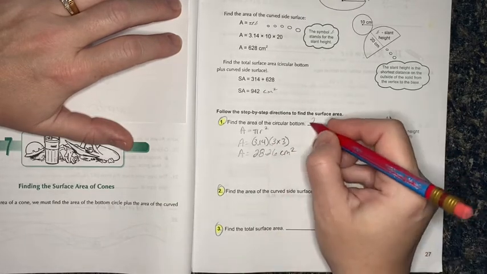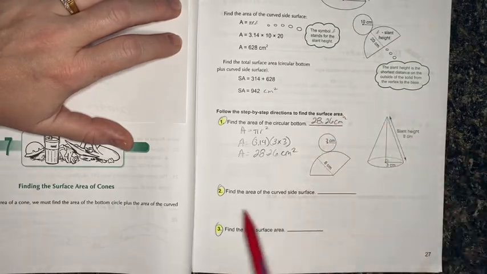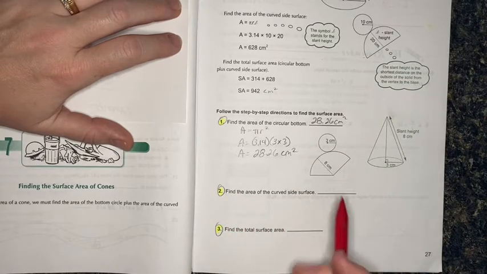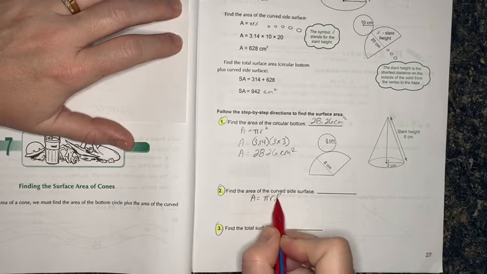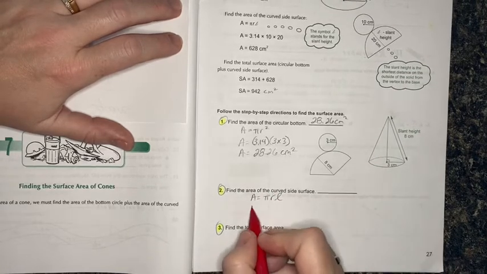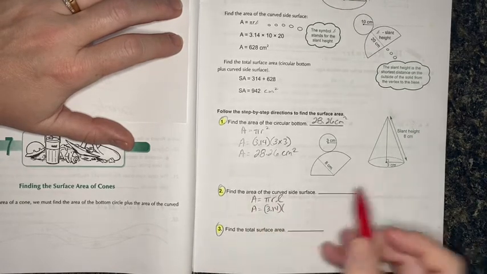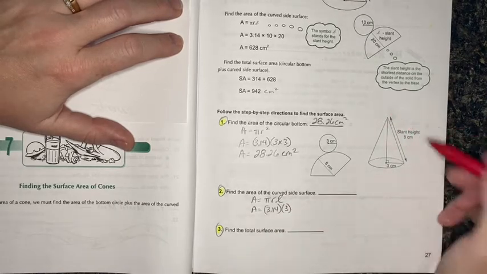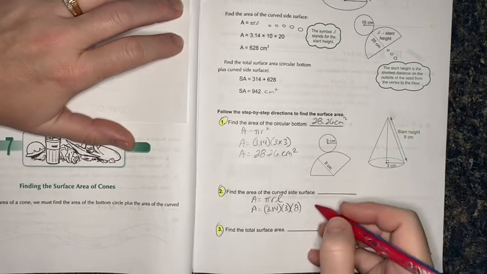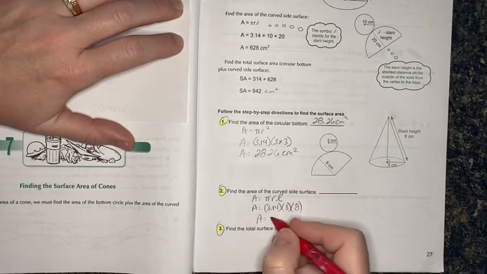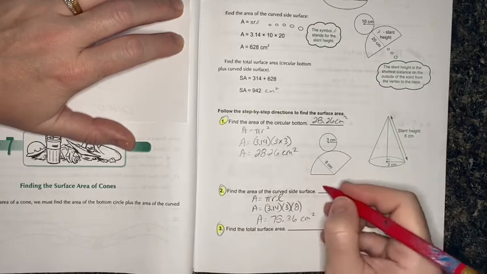So that is the first part of our problem, 28.26 centimeters squared. Now, find the area of the curved side of the surface. Well, remember the formula for that was area equals pi r L, or slant height. So our area is going to equal 3.14 times our radius, which is still 3, times our slant height, which is 8. So pulling out your calculator again, we see that our area equals 75.36 centimeters squared.